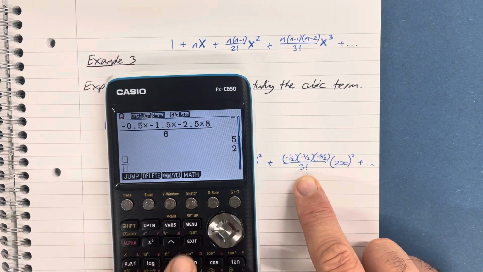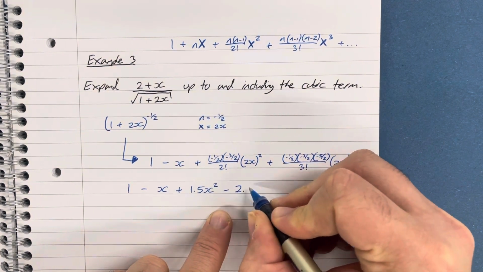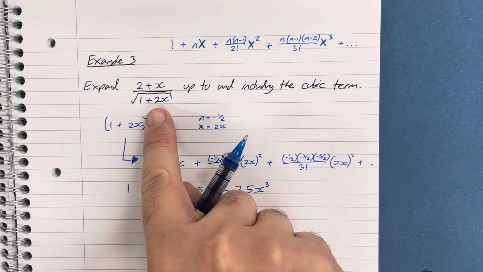Sorry, syntax error, because I've got a fraction down there. So that's minus 2.5x cubed, and that's as far as I need to go. That's obviously just the denominator.